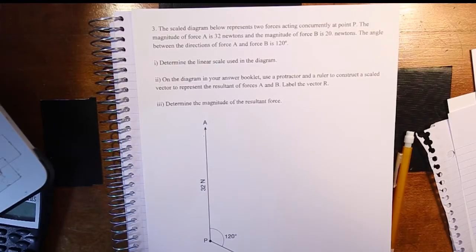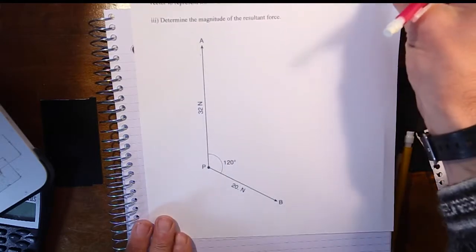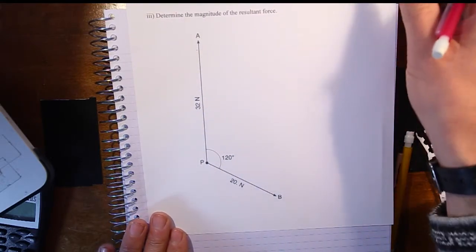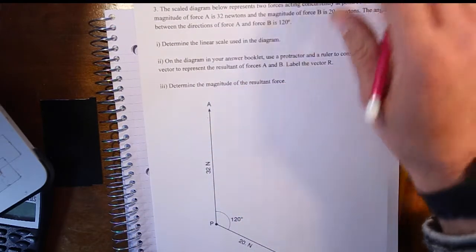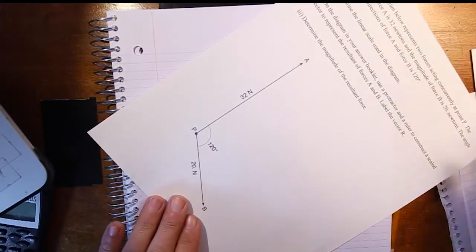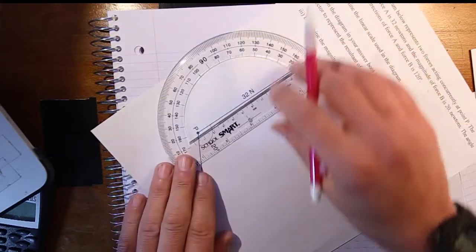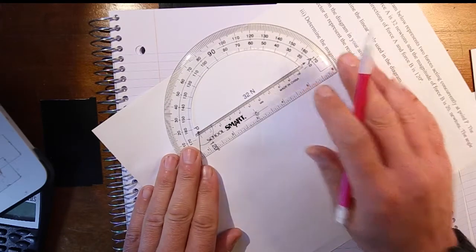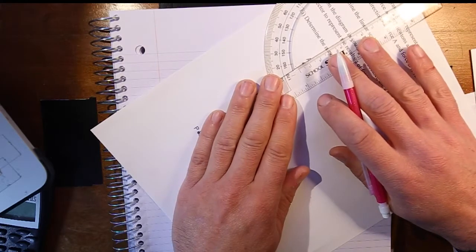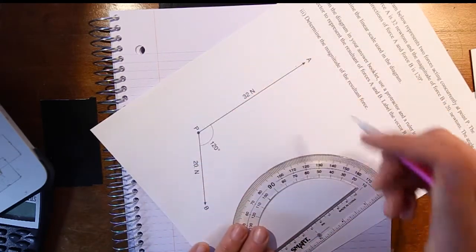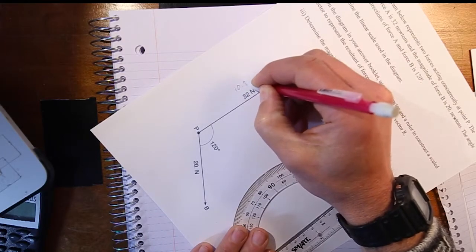Number 3, the scale diagram below represents two forces acting concurrently on point P. So this is what we've got here, two vectors. And the first question they're asking is to determine the linear scale used in the diagram. So to do that, we're going to measure the length. That's 10 centimeters to there, and that is about 0.8 centimeters. So we have 10.8 centimeters for the length of that vector.